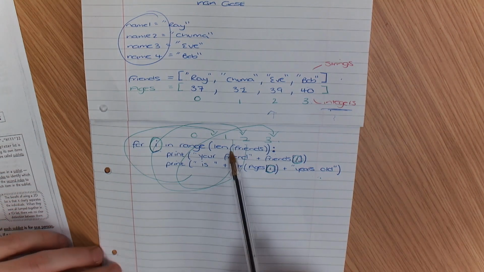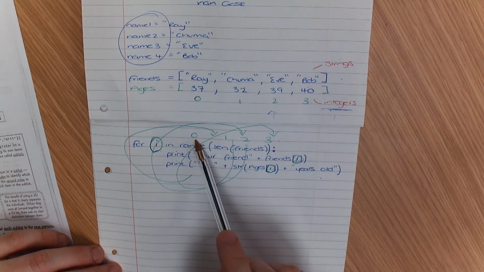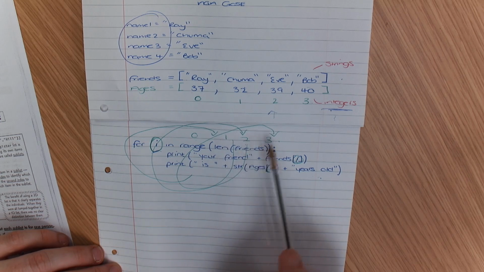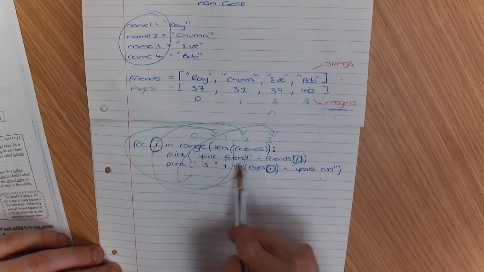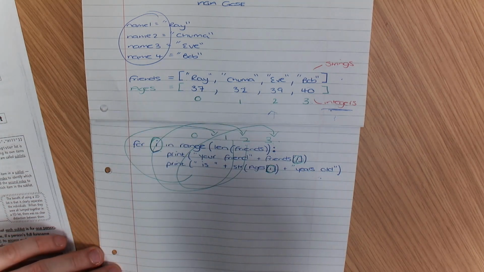So the length of the list would be how many iterations we do. 0 was the first iteration, 1 is the next, 2 is the next, 3 is the next. Is that making sense? Yeah? So I've used i as the index to do a single array, and I've gone through that.